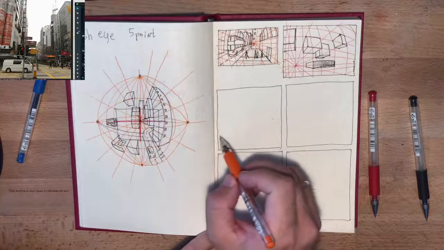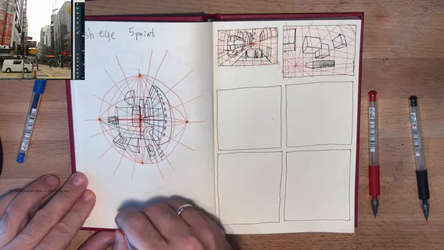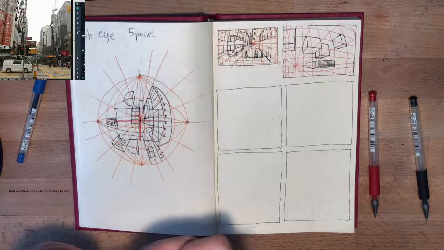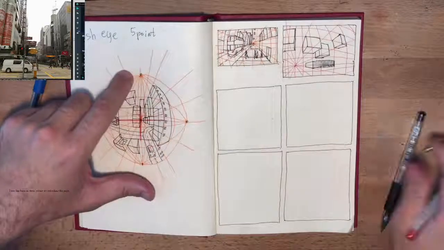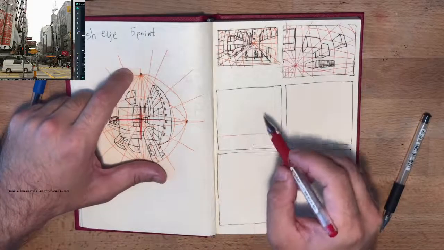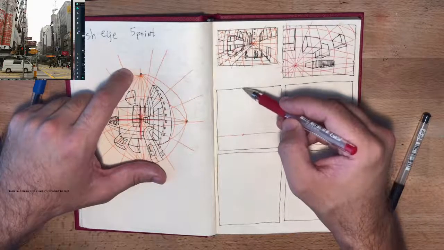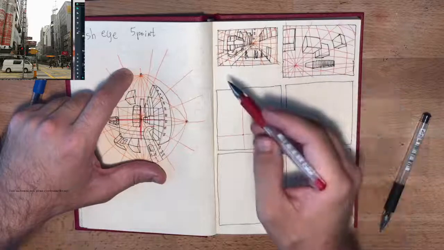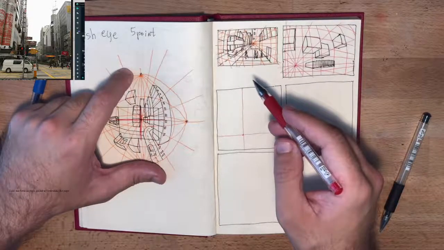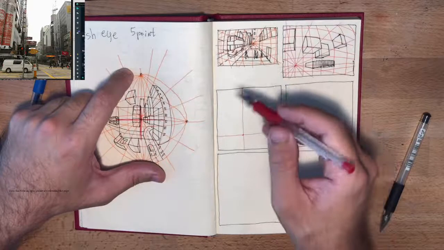So I find where the horizon line is. What happened? Ah, my orange is finished. Let's see here. It's like one point with a second point for vertical.